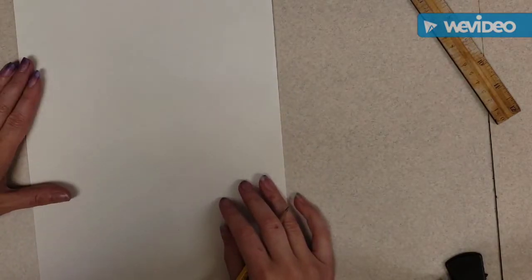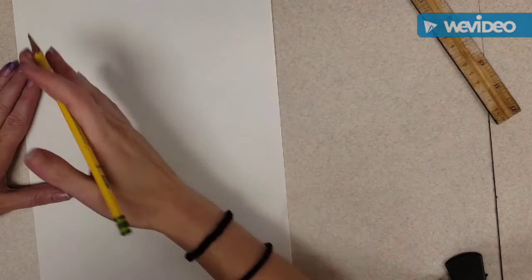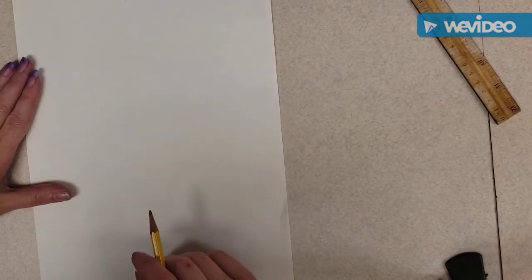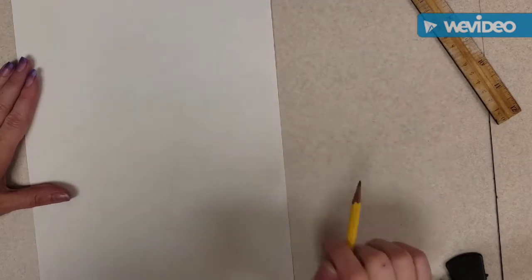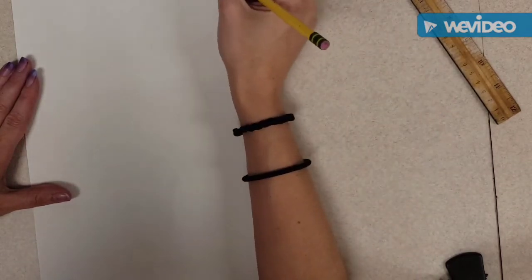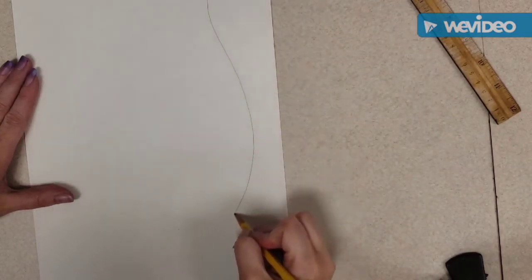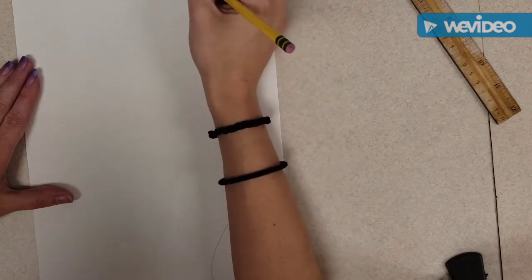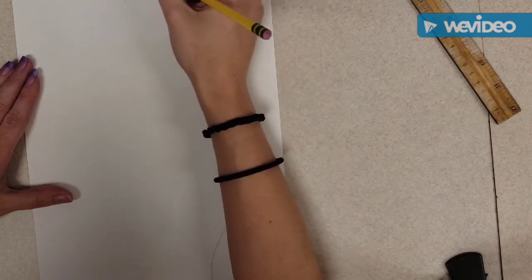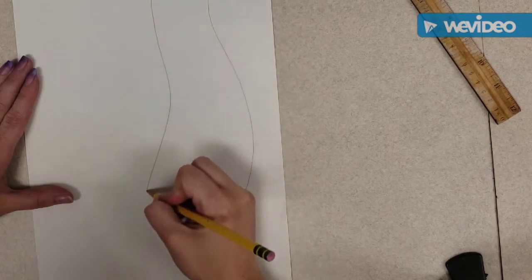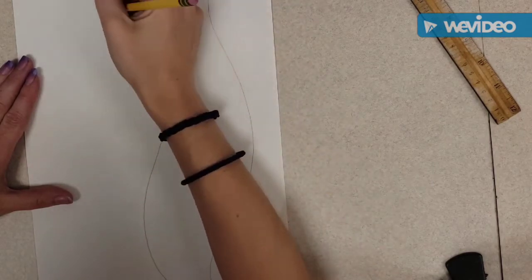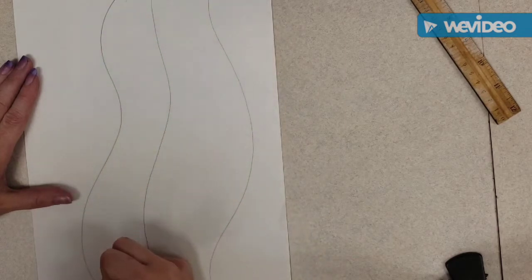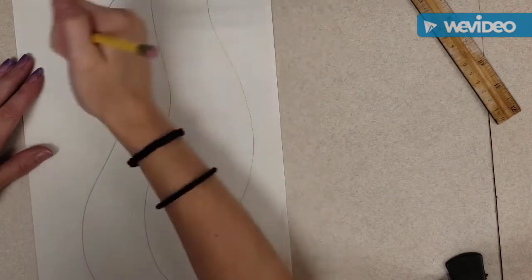Now you're going to start by making lines down your paper, and they don't need to be straight lines, they can be squiggly, but we don't want them to be too crazy. So you just start and make a wiggly line down your paper and then do another one. It can be close to this, it could be far away, up to you. I'm going to start this one a little closer. And they're not too crazy.